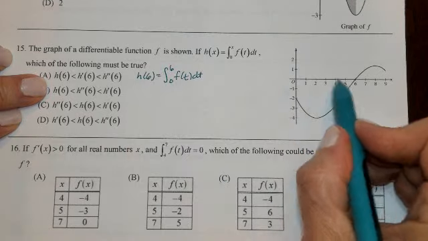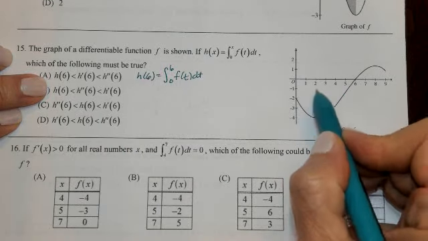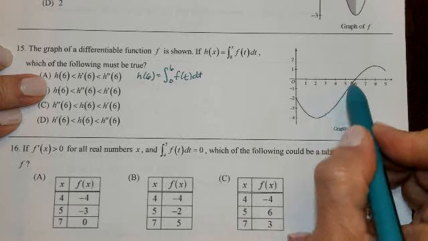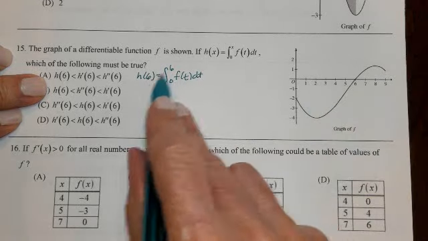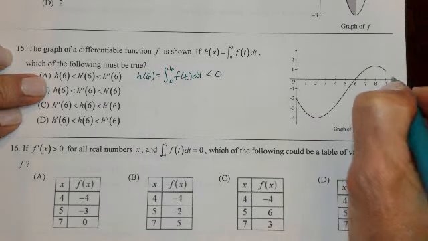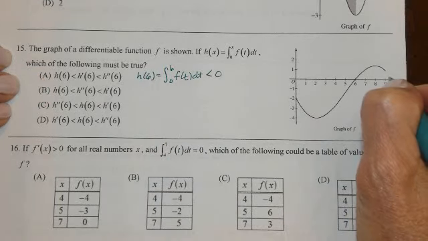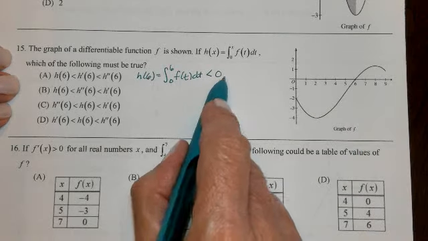So from 0 to 6, I don't know what the exact number is, do I? But I know from 0 to 6, the entire area is below the x-axis. So I know h of 6 is going to have to be negative. Has to be. Right? Okay, so now I know h of 6 is negative.